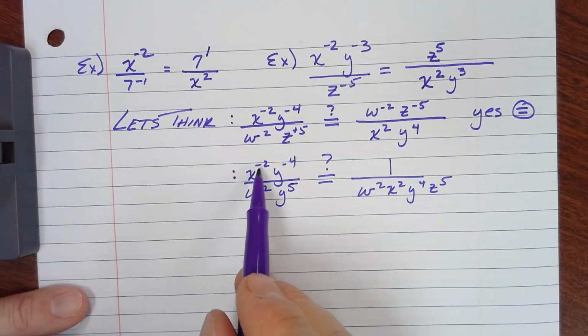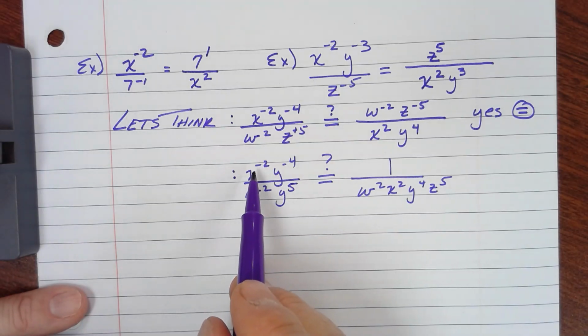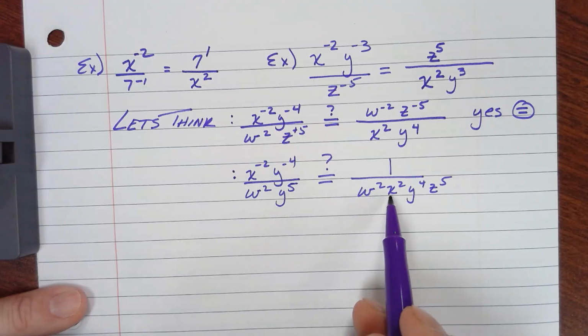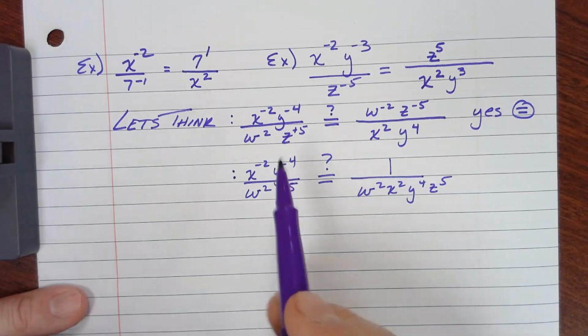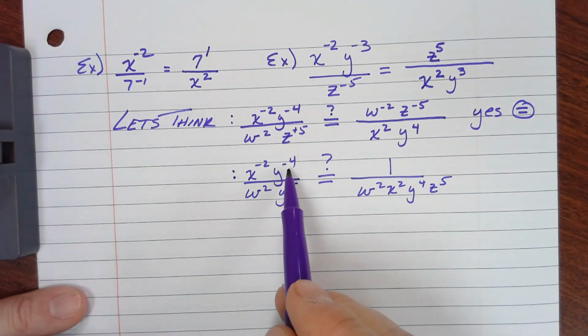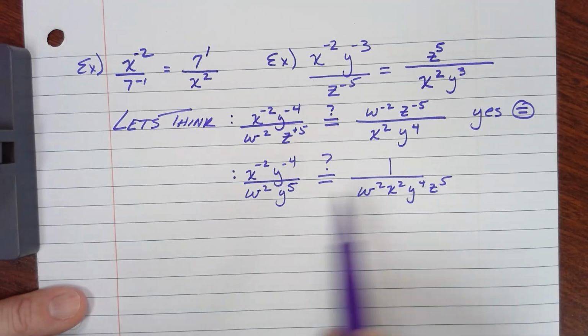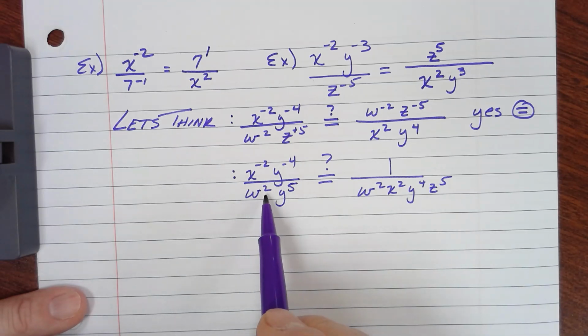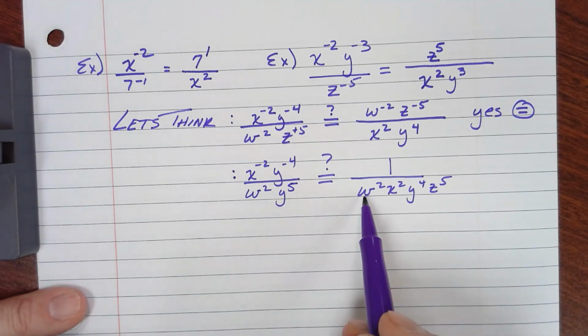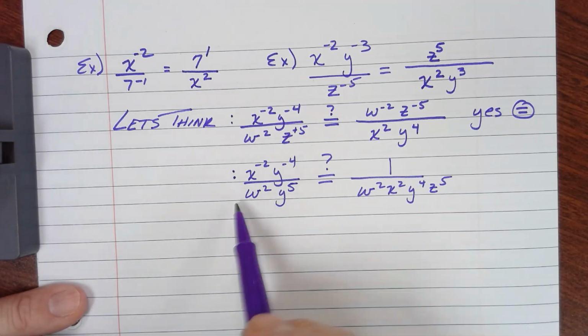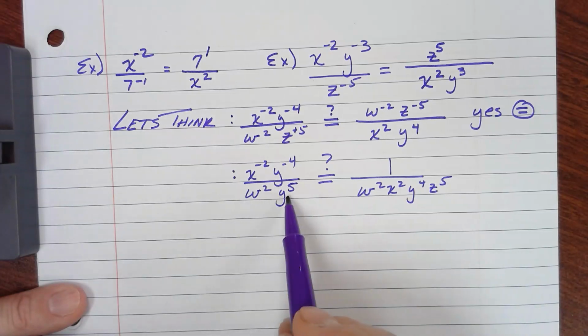X to the negative 2. Did I move it? Yes. Did I change the charge? Yes. Y to the negative 4. Did I move it? Did I change the charge? W squared. Did I move it? No, it's still in the denominator. So I didn't change the charge because I didn't move it. Y to the 5th.